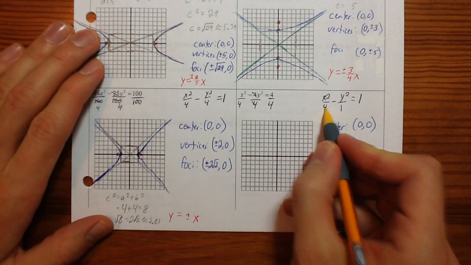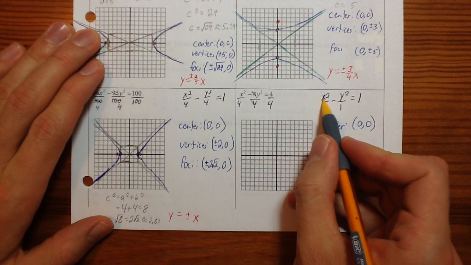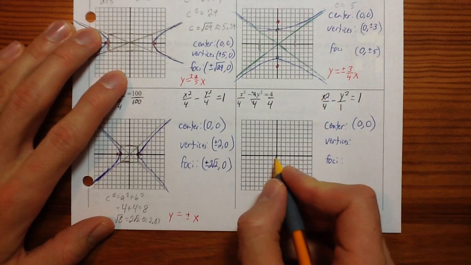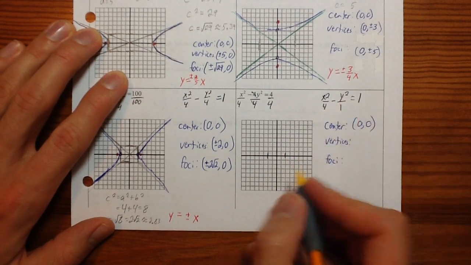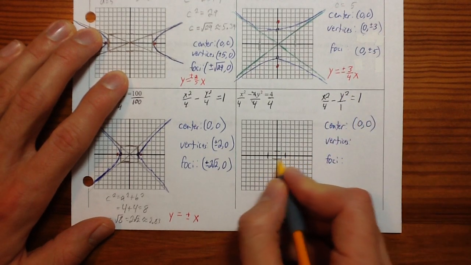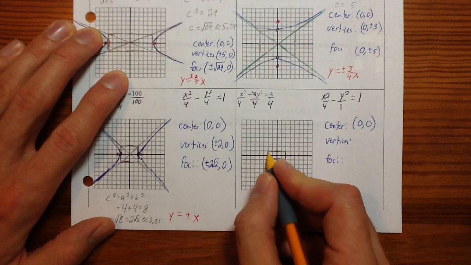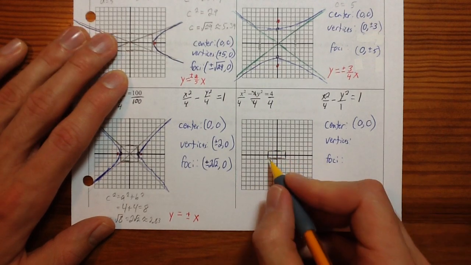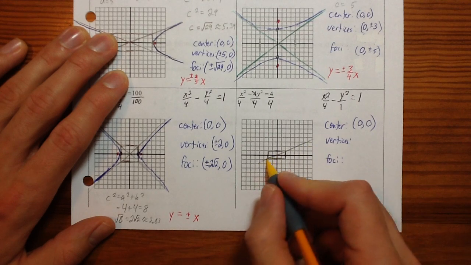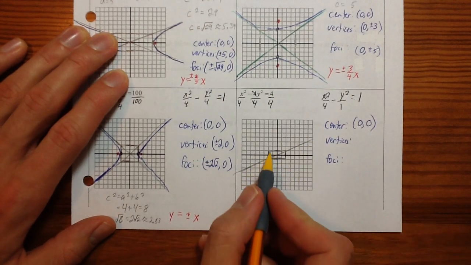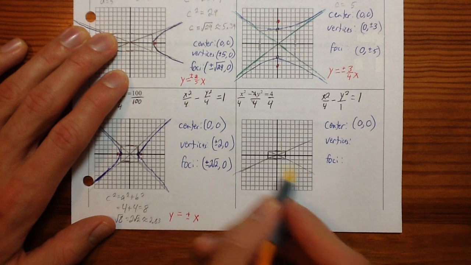We will go under the X, left and right 2. Left 2, right 2. Under the Y, we'll go up and down 1. This one's kind of a flat box compared to the last one. And it looks like that. Isn't that cute? Not really.